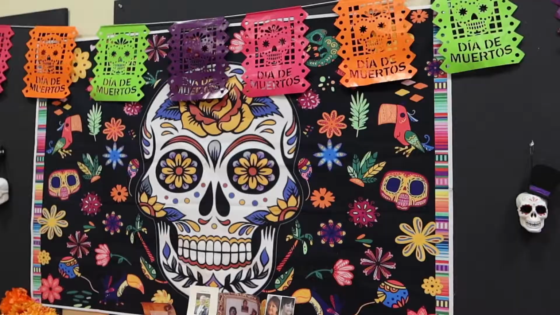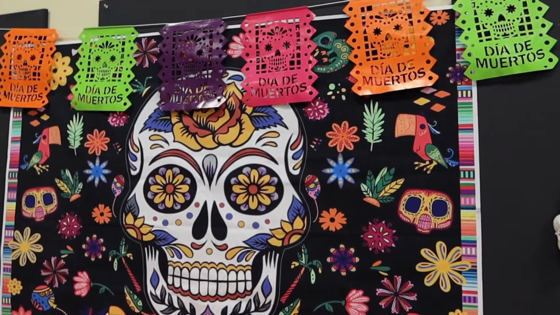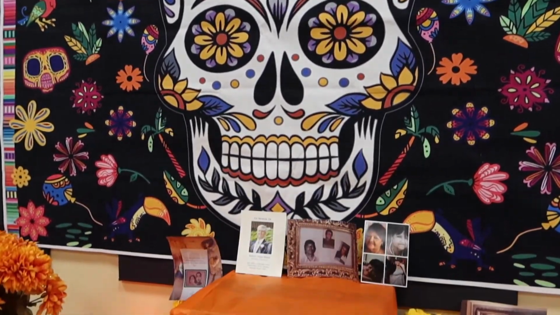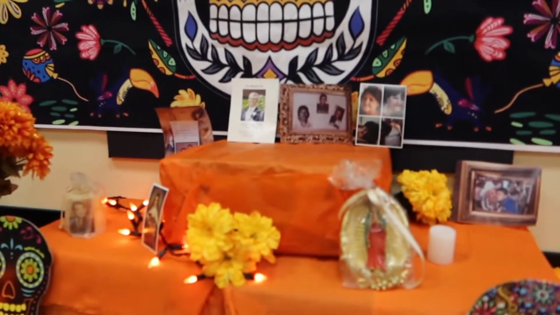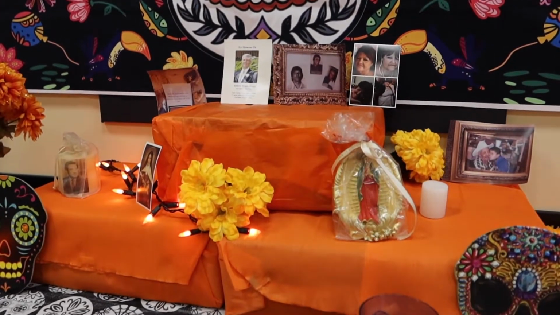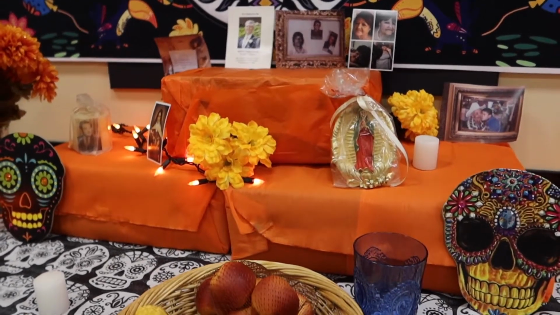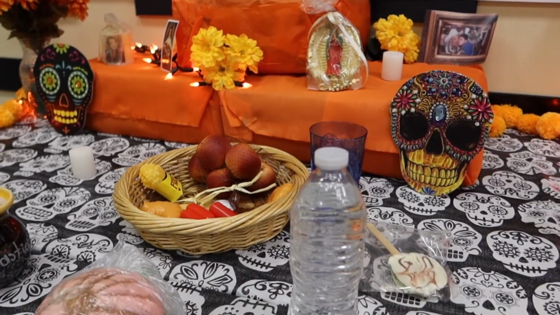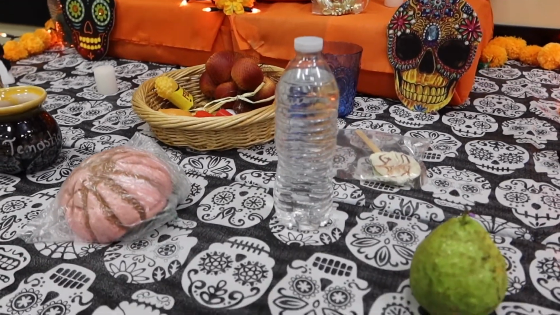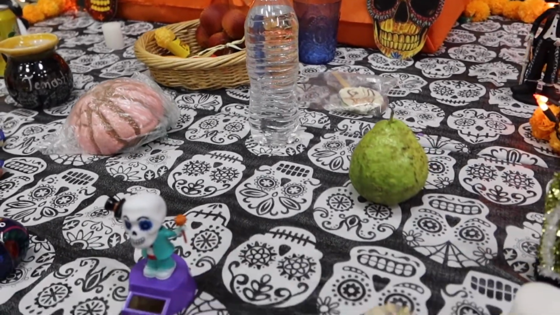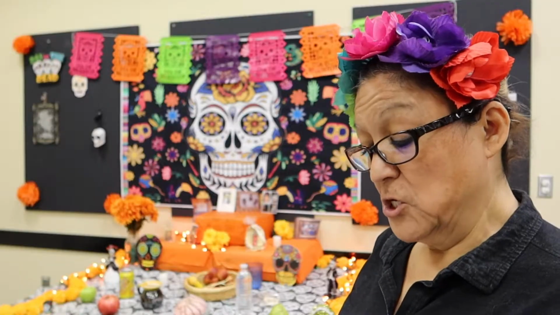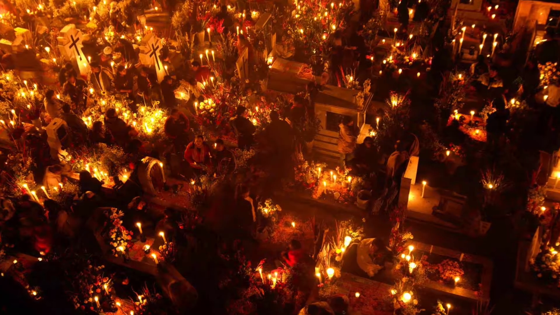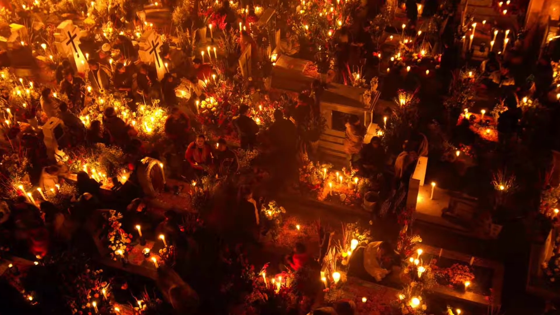Papel picado on the ofrenda is usually either hung above or on the altar. This one represents life and death, the wind and tranquility, so they can come without being afraid. Incense is also placed on the altar. It's a way to purify the souls of the dead and to ward off evil spirits. Toys are used mostly for children who have passed away, and we put them on the altar, or the ofrenda.